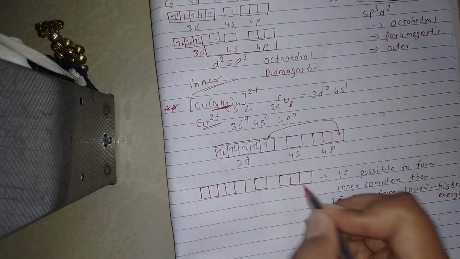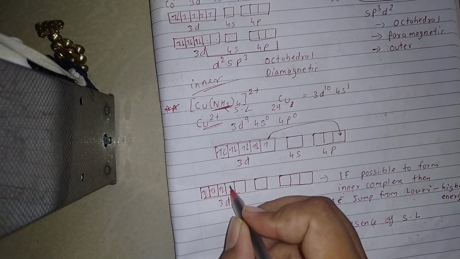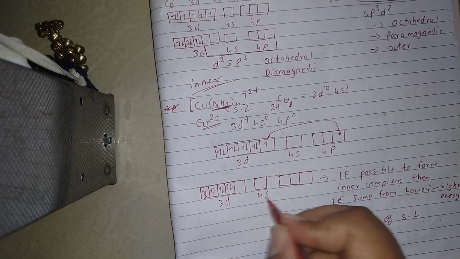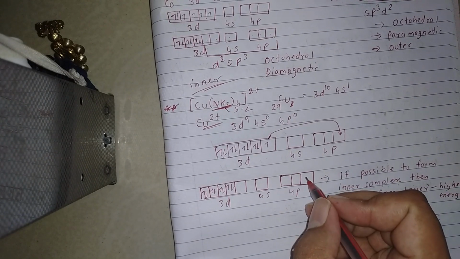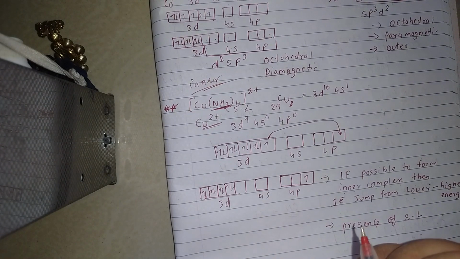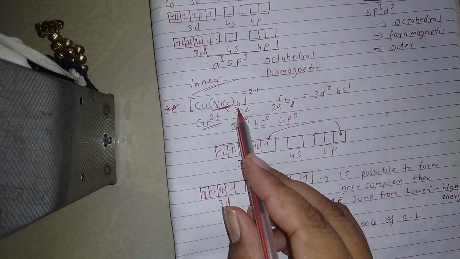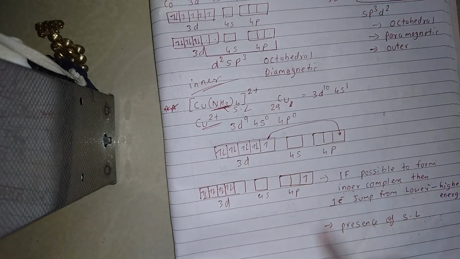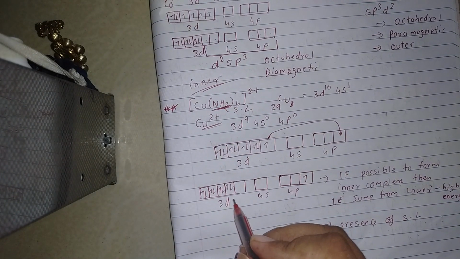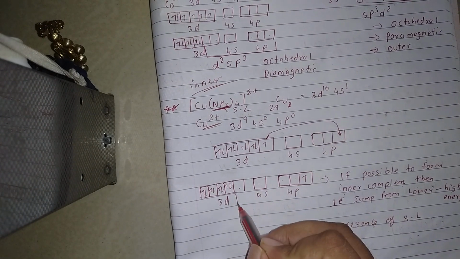For this, 3d, 4s, 4p, and the electron will jump over here. Okay, now what is the final rule? See the coordination number. The coordination number is 4, so you just have to count 4 empty orbitals: 1, 2, 3, 4.